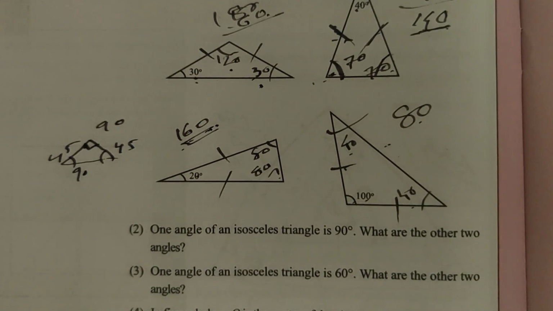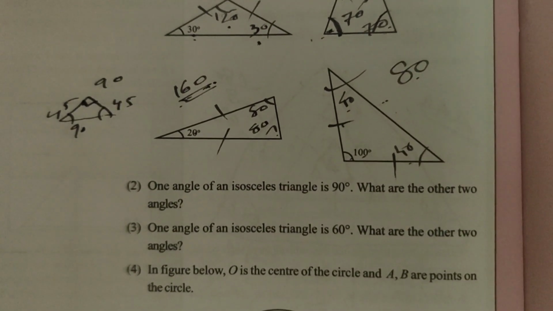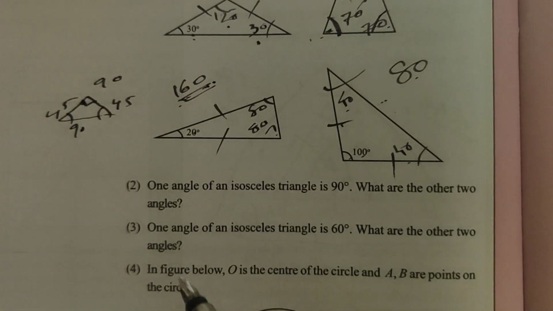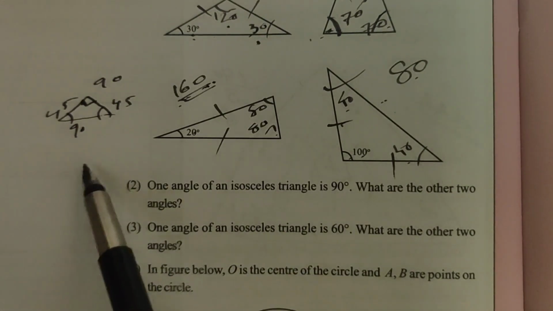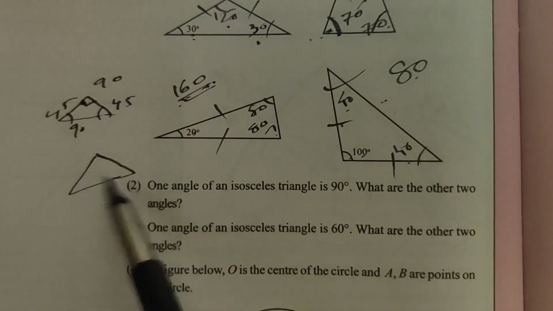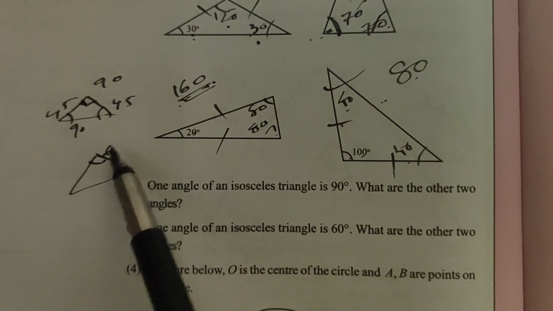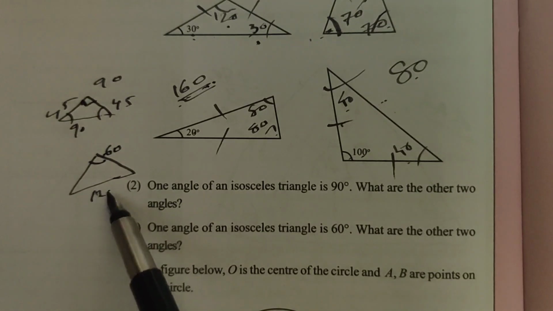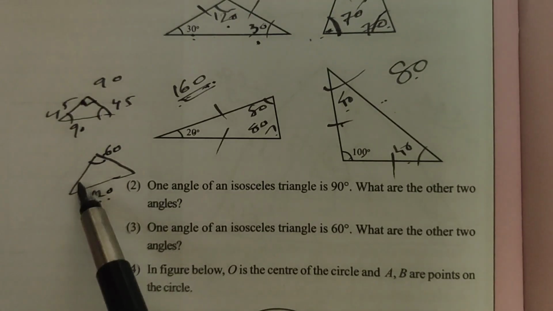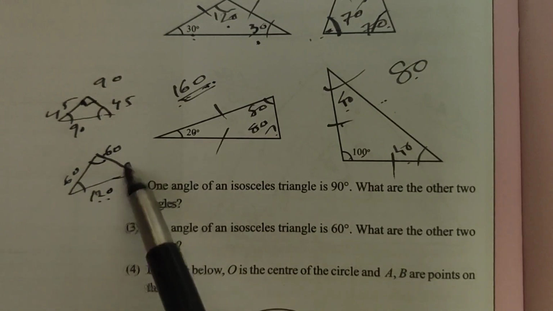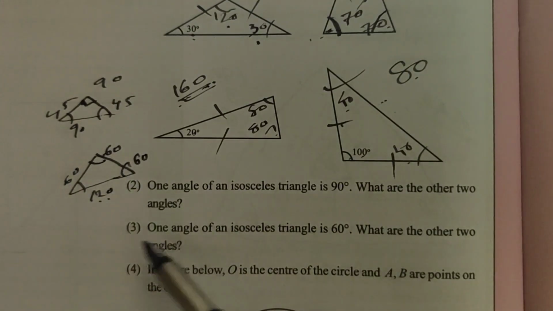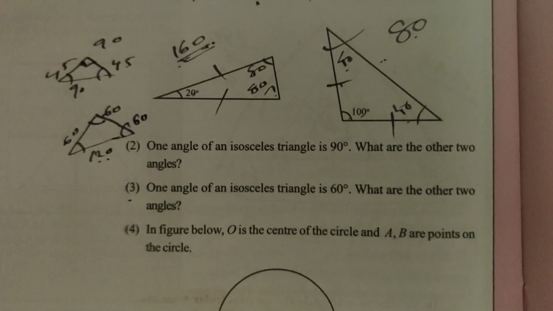Therefore, it is over. One angle of an isosceles triangle is 60 degree. What are the other two angles? What is the answer? You say one angle is 60 degree. This angle is 60 degree. What is the remaining? 120 degree. And 120 degree is equally divided into two angles. That is 60 and 60. Therefore, this is also. And next question, fourth question.